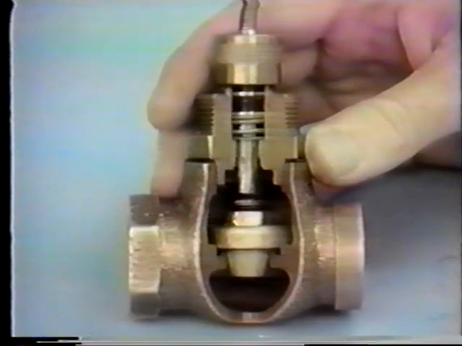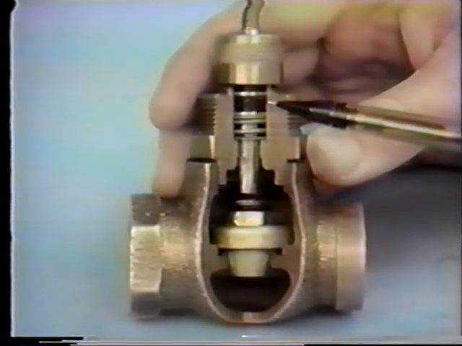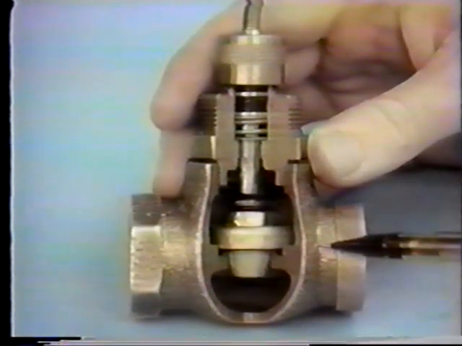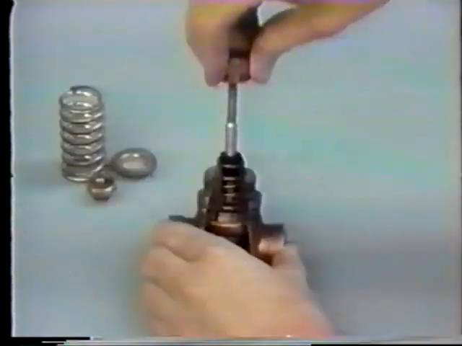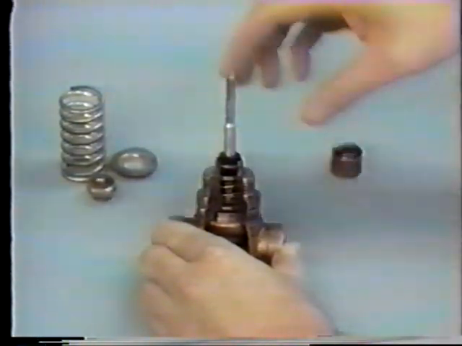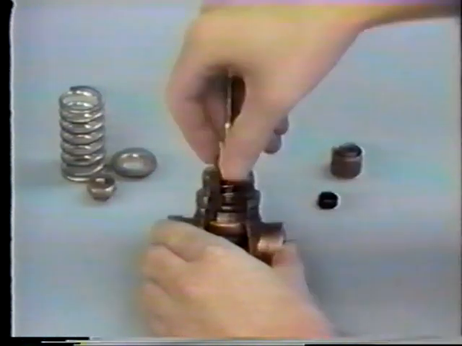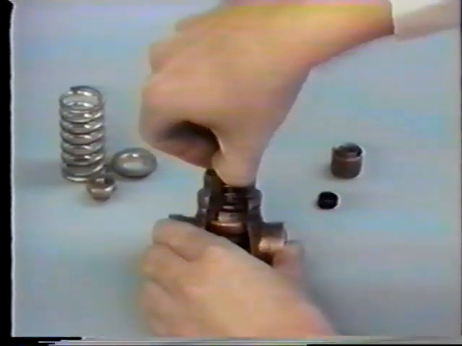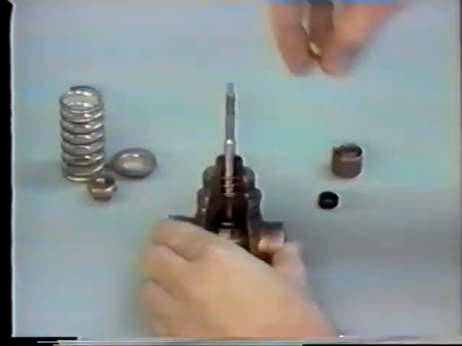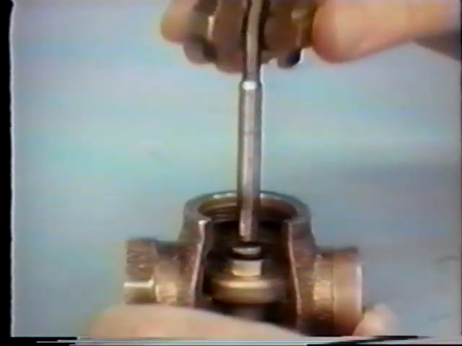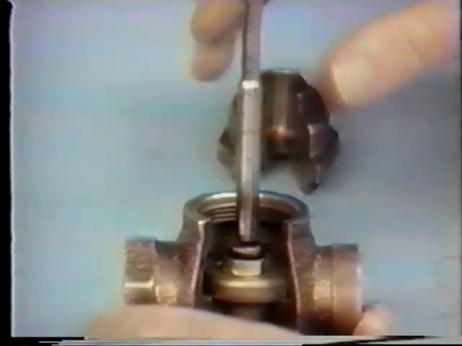The components within the valve body assembly include the packing nut, packing, valve bonnet, stem, and plug assembly, and the valve body and seat. To replace the packing, first remove the packing nut and then the packing. By removing the bonnet from the valve body, the stem and plug assembly can be accessed, removed, and replaced.